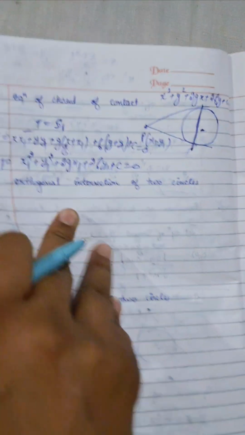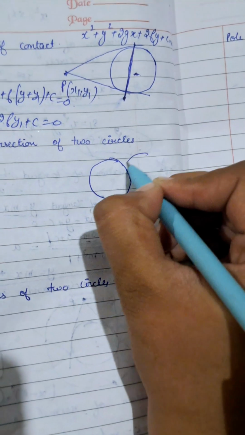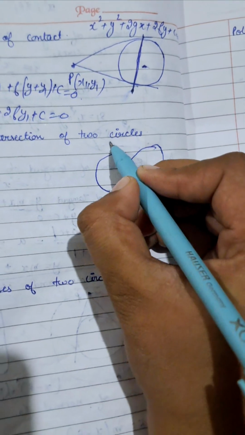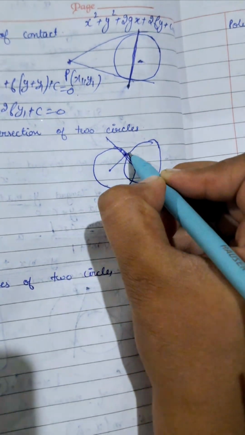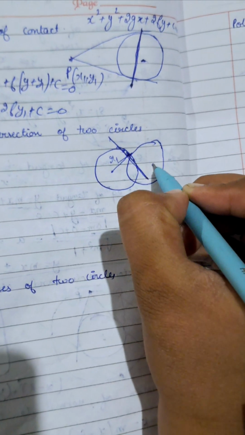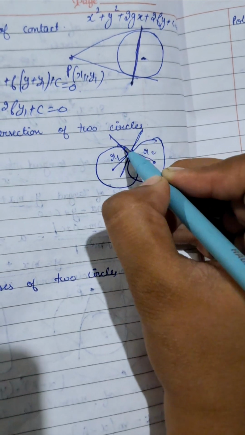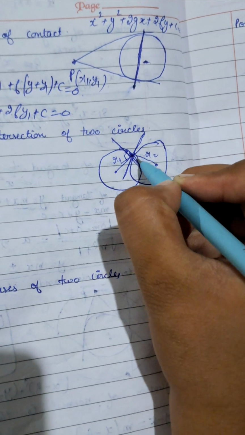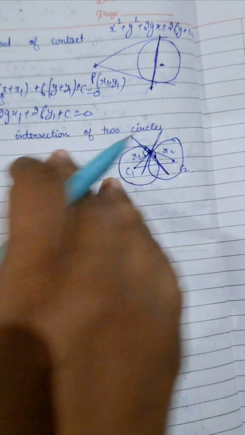Next is orthogonal intersection of two circles. Let two circles orthogonally intersect each other. Let this be its tangent. Suppose this is the radius r1, this is the radius r2. Draw two tangents. They are perpendicular, with centers c1 and c2.